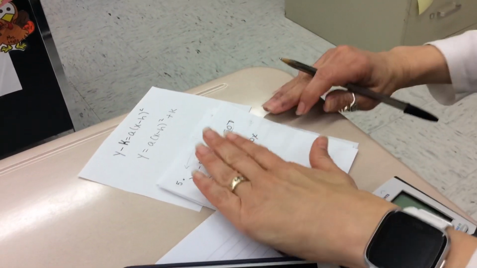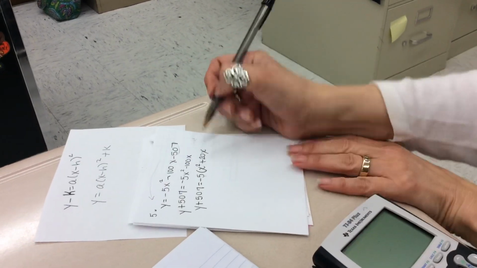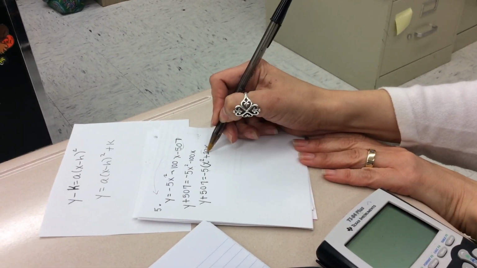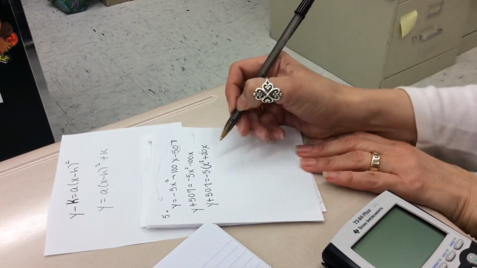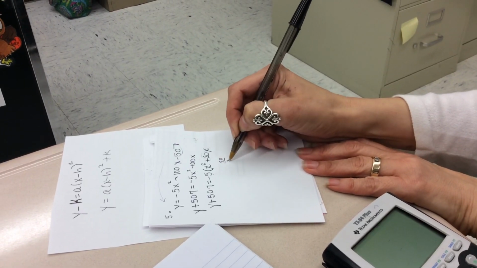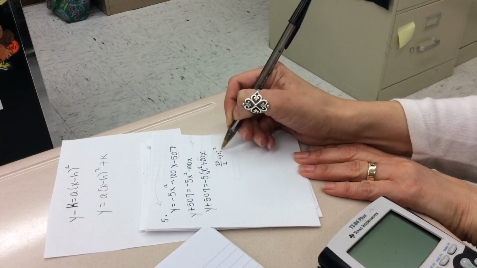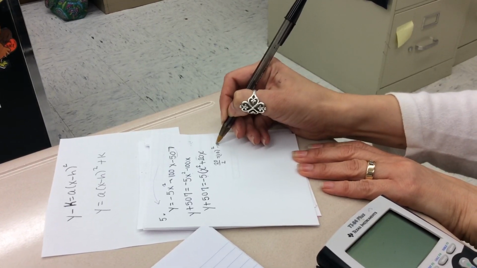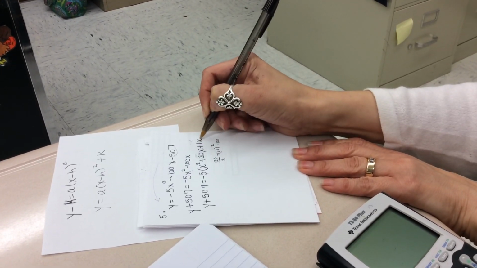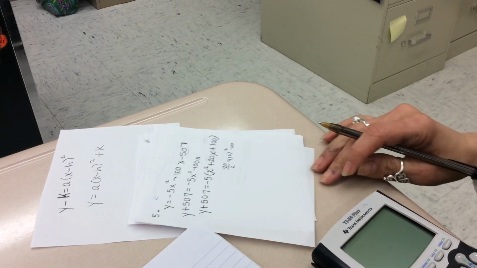So now I'm going to complete the square in here. What I'm going to do is take the 20, and I'm going to take half of it because that's the step. So I'm going to do 20 divided by 2. That gives me 10. Then I'm going to square that. When I square the 10, I get 100. That is the number that's going to complete my perfect square.